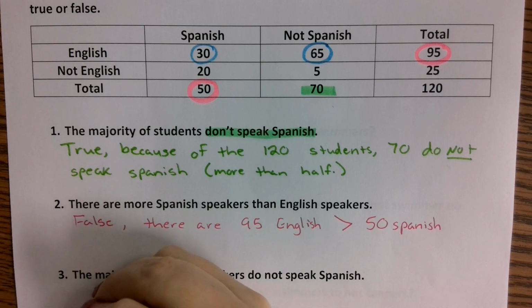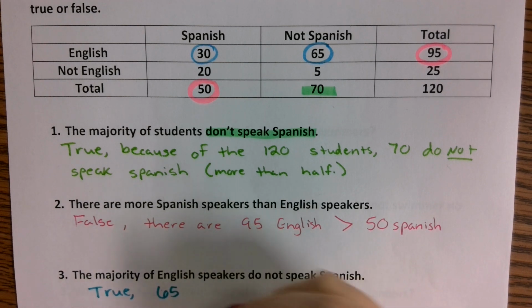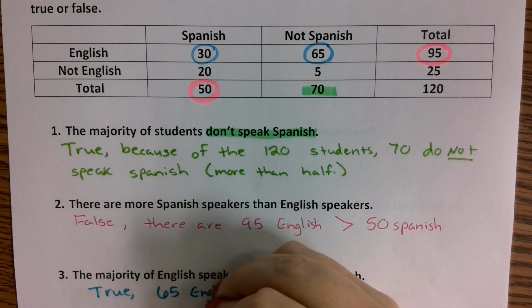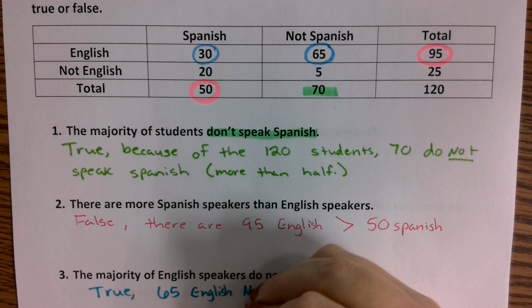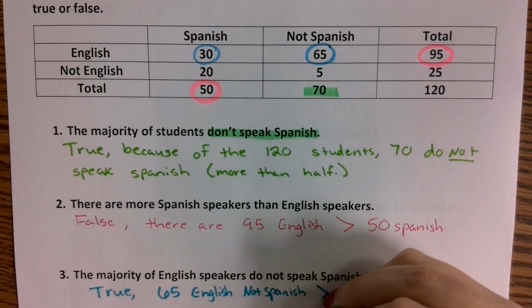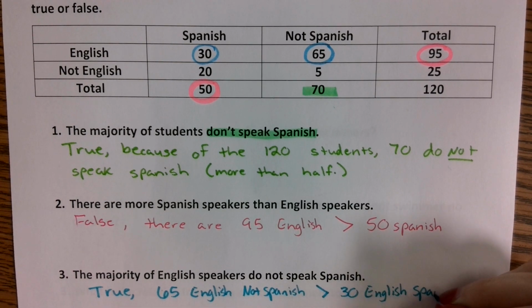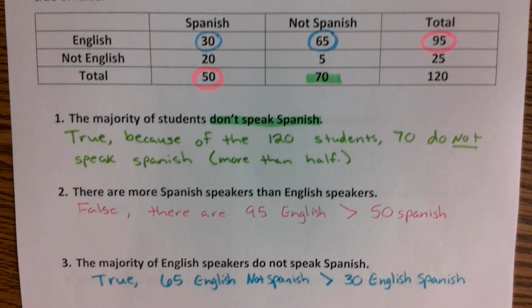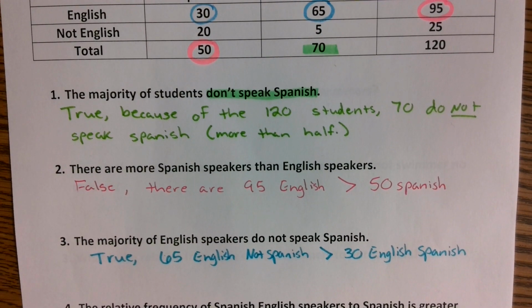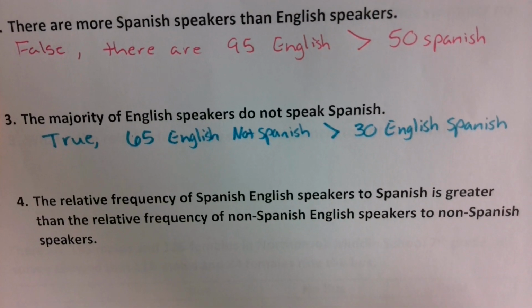Okay, this is true because we have 65 English, not Spanish, which is greater than the 30 English Spanish. Okay, 65 English speakers that do not speak Spanish compared to the 30 English speakers that do speak Spanish.